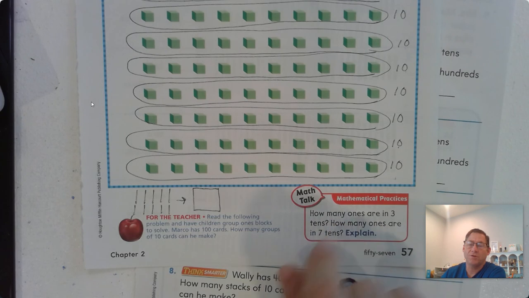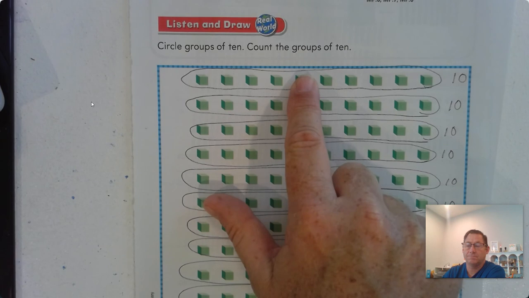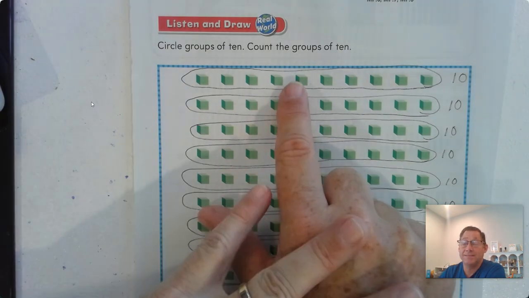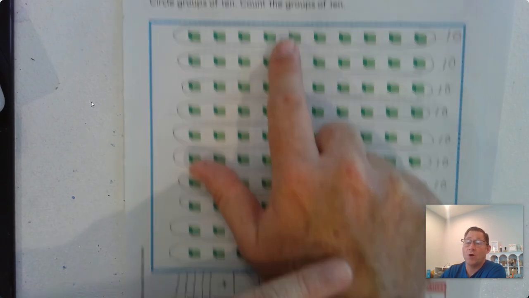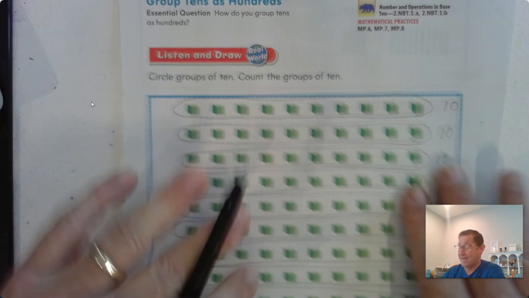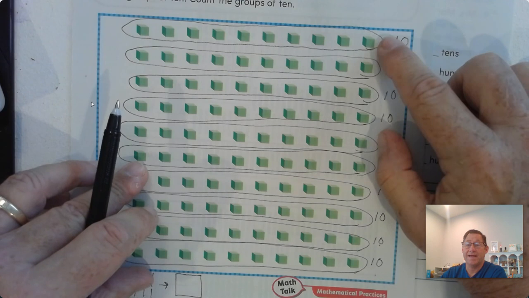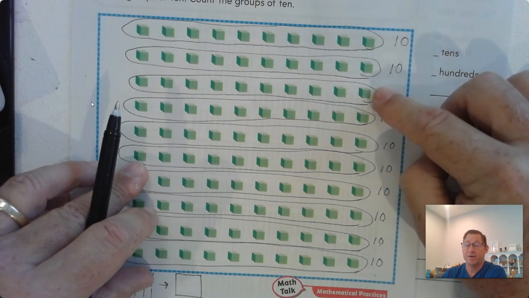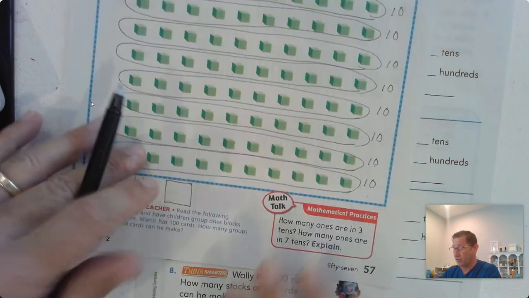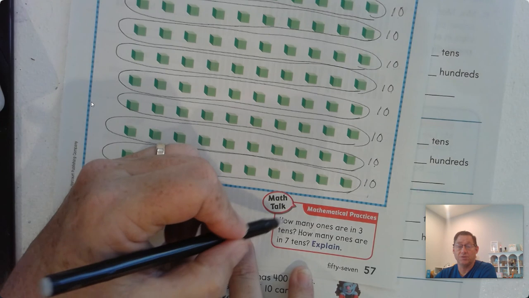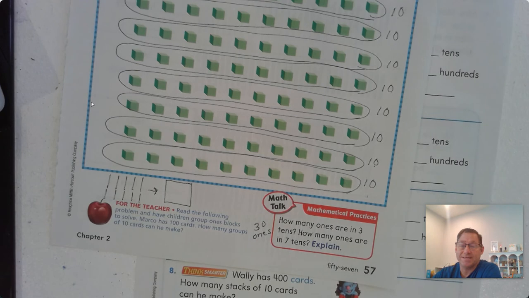So how many ones are in 3 tens? Well, we know there's 10 ones in a ten. So here's one set of 10, 2, 3. Well, 10, 20, 30, right? In our previous lesson, we practiced counting by tens. So if we look at the math talk, it says how many ones are in 3 tens? 30 ones.